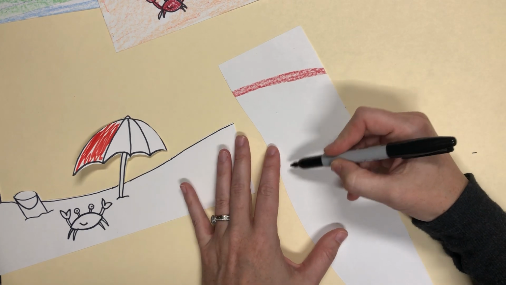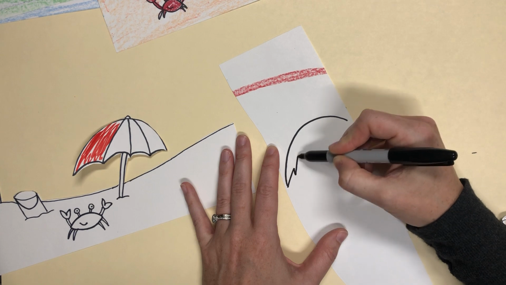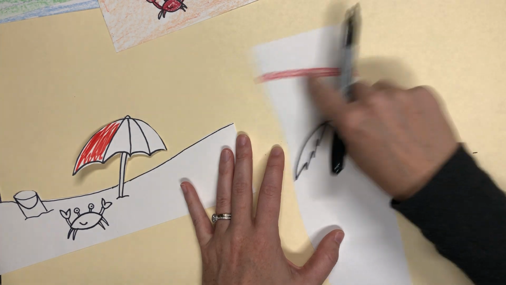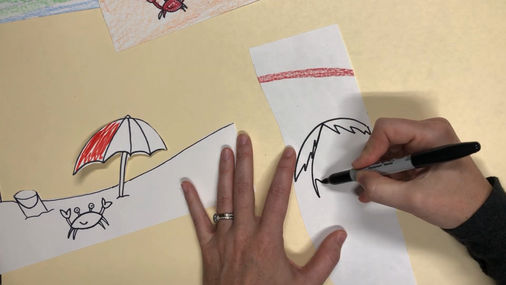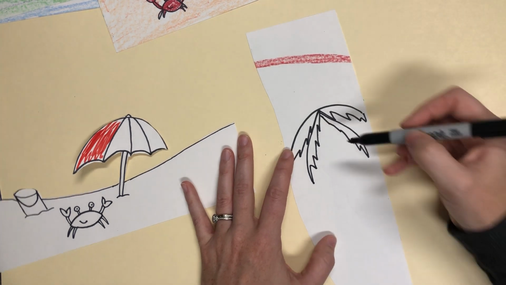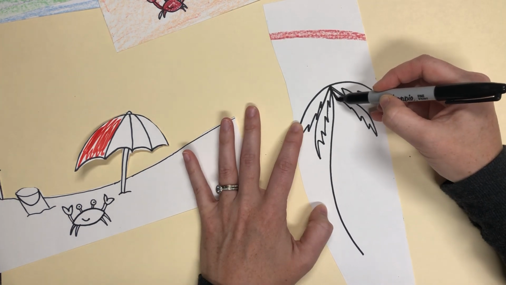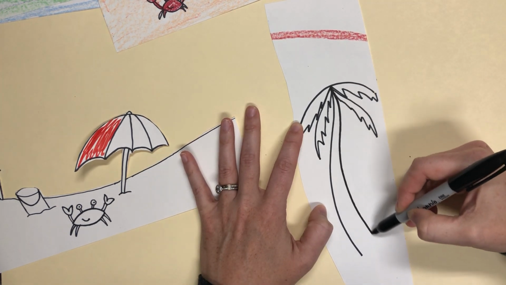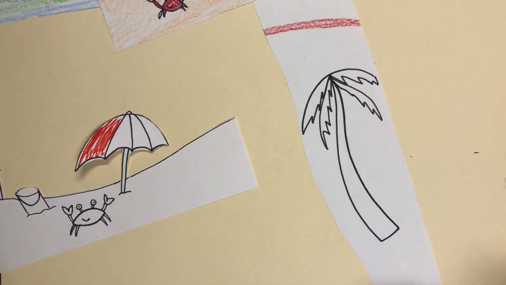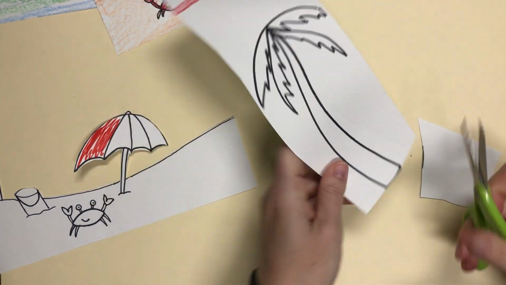So if I'm going to create a palm tree, I will create the top of the palm tree like this. See, this is like a scrap piece of paper that I have. Create another leaf in here. It's a curved line and then a zigzag. For the bottom of the palm tree, it's like a triangle that's long and skinny and wavy like this. Okay, and then I can just close it at the bottom. I could color it, and then I will cut it out.